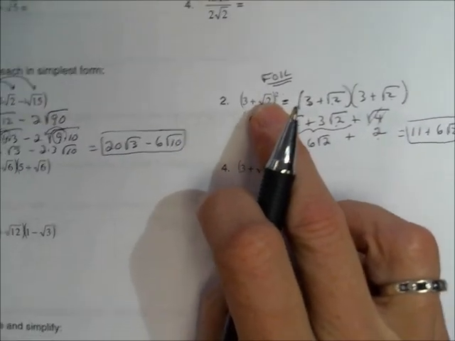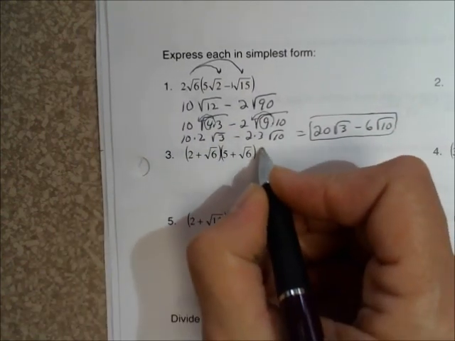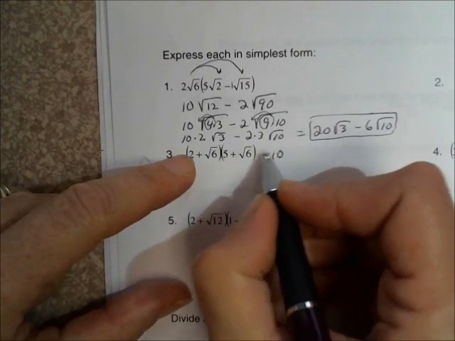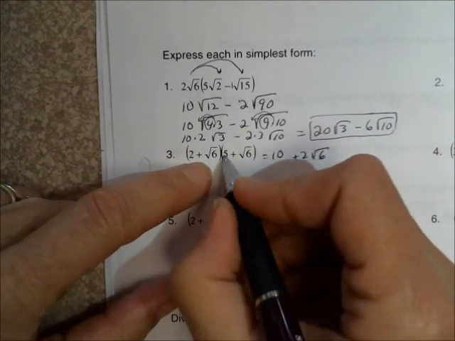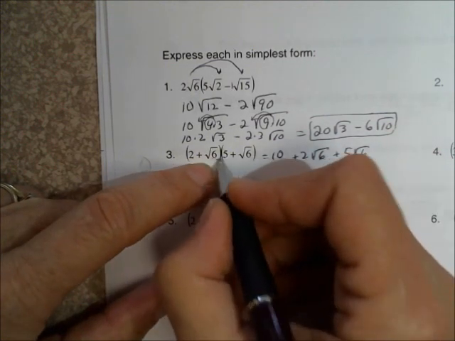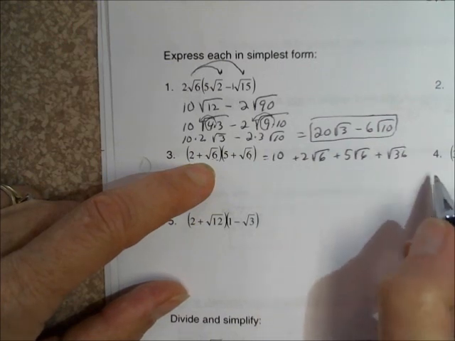Don't be fooled by that. This is another FOIL, but this is easier to see that it's a FOIL. So let's FOIL this out. 5 times 2 is 10. 2 times the square root of 6 is 2 square root of 6. 5 times the square root of 6 is 5 square root of 6. The square root of 6 times the square root of 6 is the square root of 36.